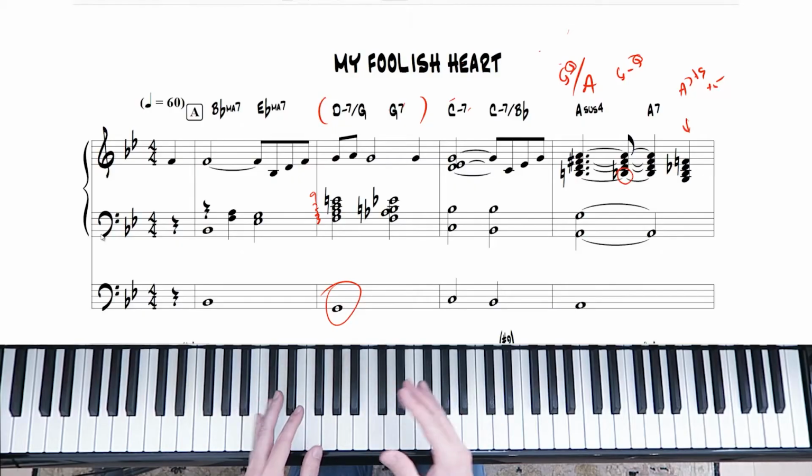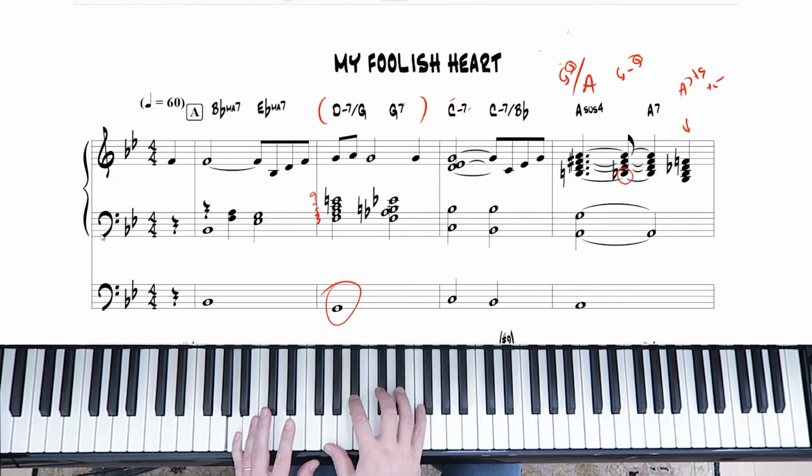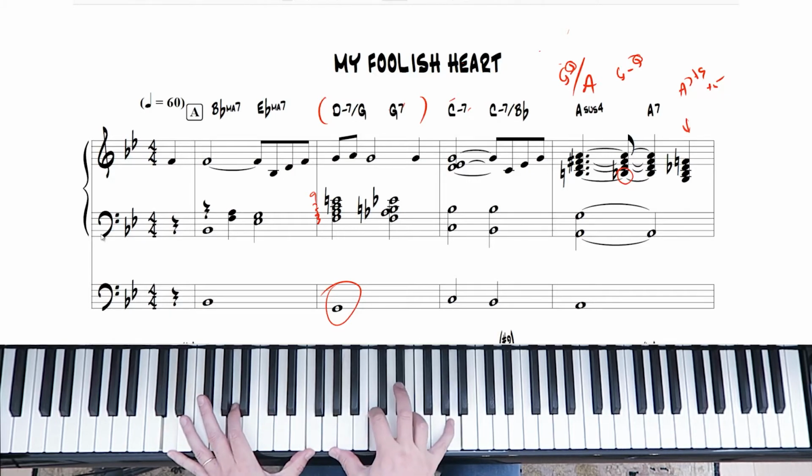Now, when I'm going to play the recording a little bit later, you'll probably hear me improvise a little bit on these sections. So it might not be exactly a dotted quarter note to eighth note. You may hear me play quarter notes or half notes or whatever, but the whole point is just to catch those leading tones. All right, let's move on to the next line.